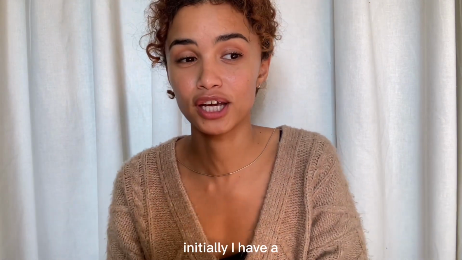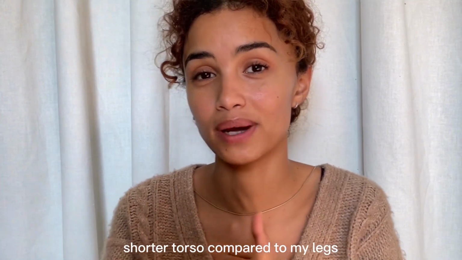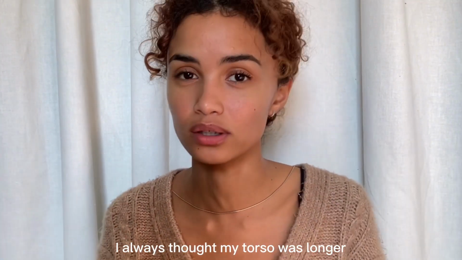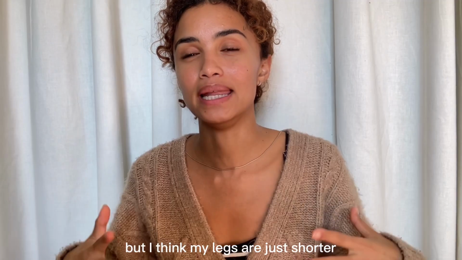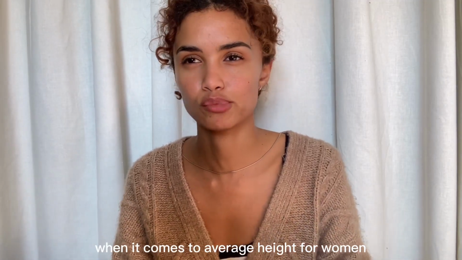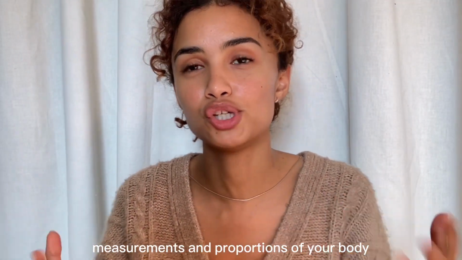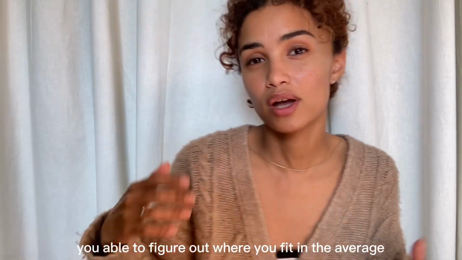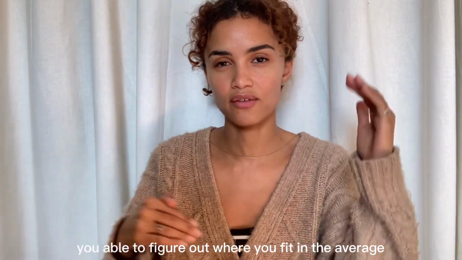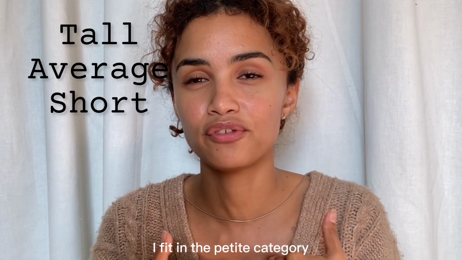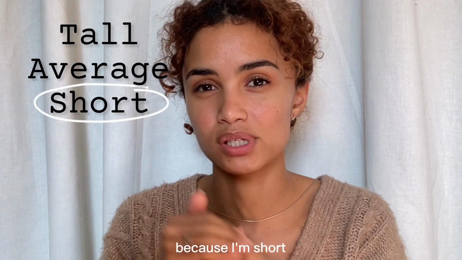By doing this diagram, I actually figured out new things about my body that I thought were otherwise. Initially, I thought I had a shorter torso compared to my legs. I always thought my torso was longer, but I think my legs are just shorter when it comes to average height for women. So by knowing these different measurements and proportions of your body, you're able to figure out where you fit in the average spectrum. For me, I fit in the petite category because I'm short.